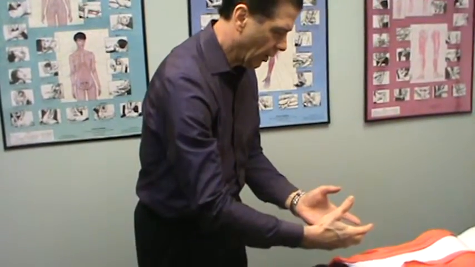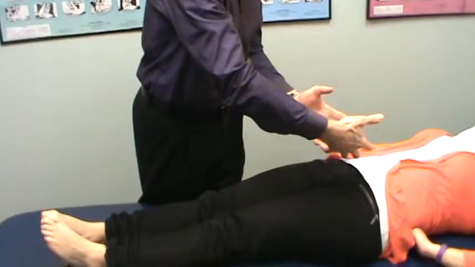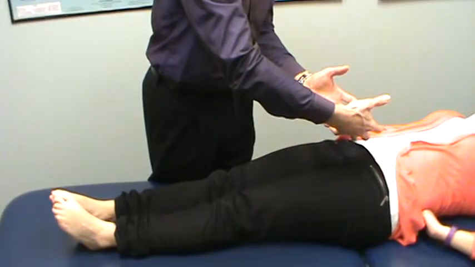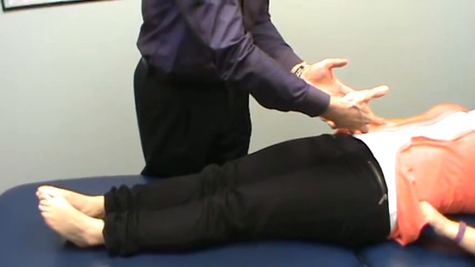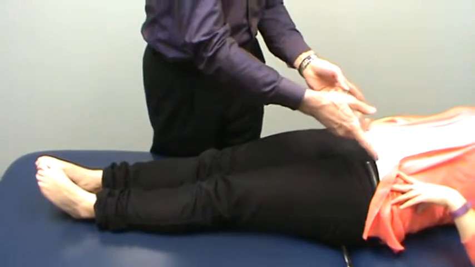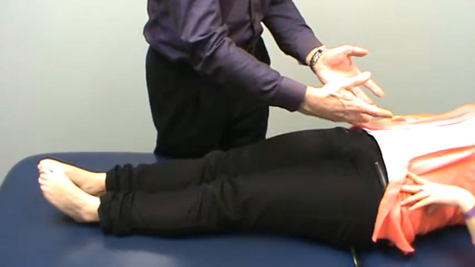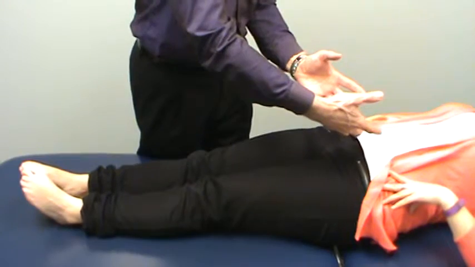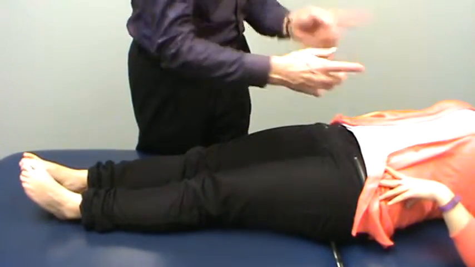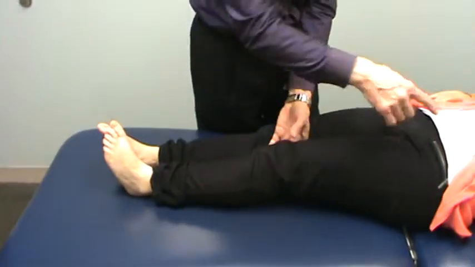This is what we would call a posterior left innominate. It could also be called an anterior right innominate because it's all relative. And usually I'll name them for whichever side the patient has pain on. So if they have left-sided pain, I would call that the left PI, or left posterior innominate. So let's do the correction for a left posterior innominate.